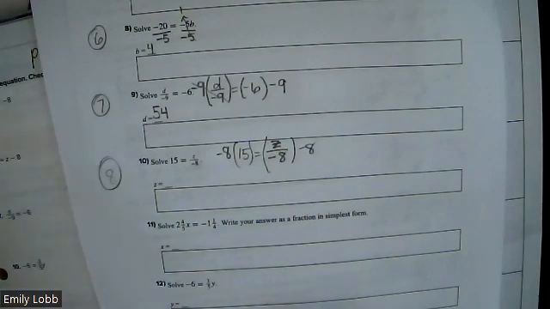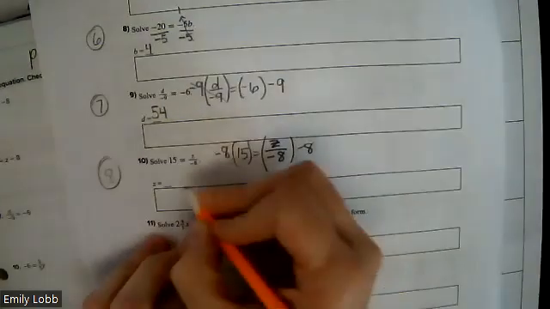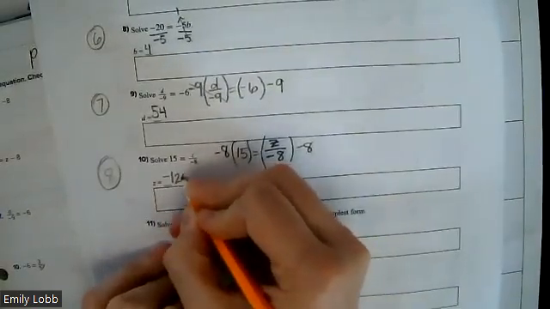All right. What is 8 times 15? You can throw that into a calculator. This is going to be -120.